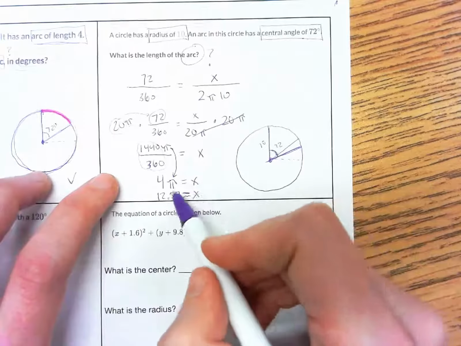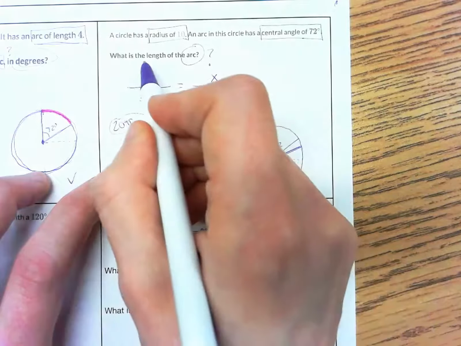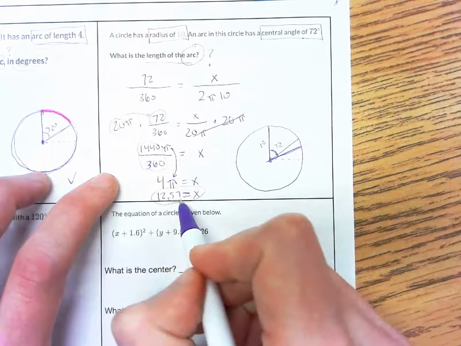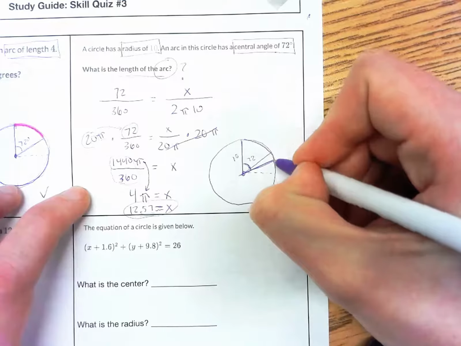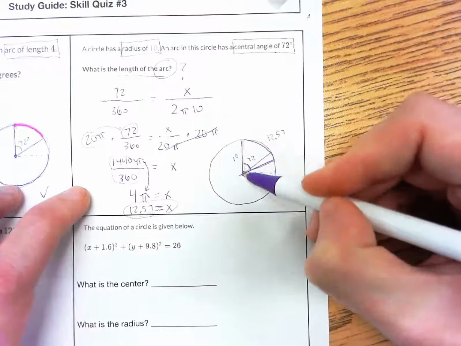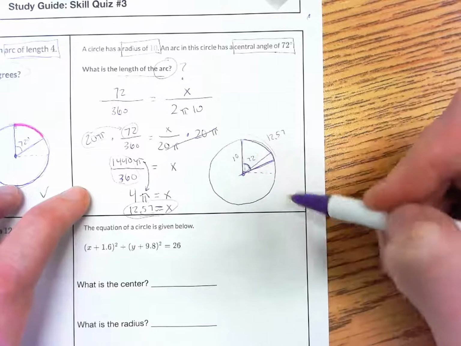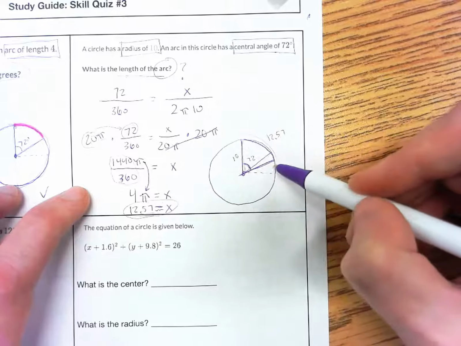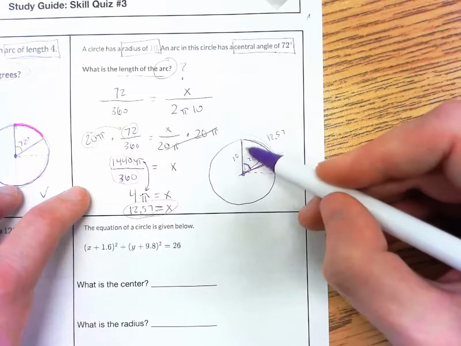What we found is that the length of the arc, since that's what it's asking for, is about 12.57. So this right here, about 12.57. So you have to ask yourself, does that make sense? If this is 10, would this be about 12.57? And it looks to me like it could be. Our drawing is obviously an estimate, but it looks like it's close to 10.